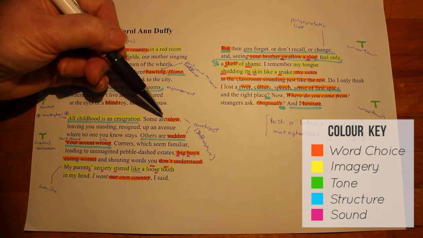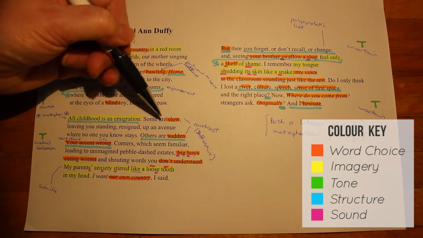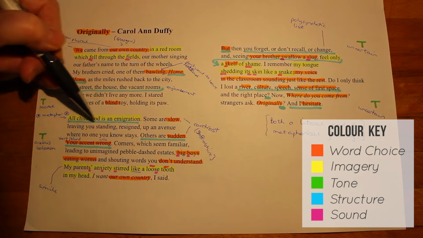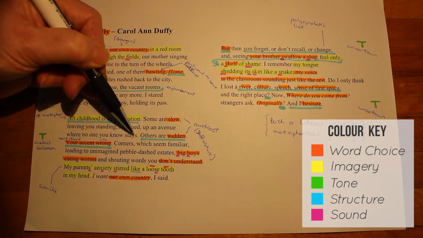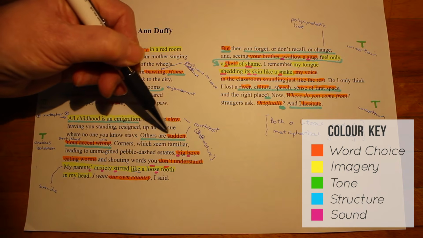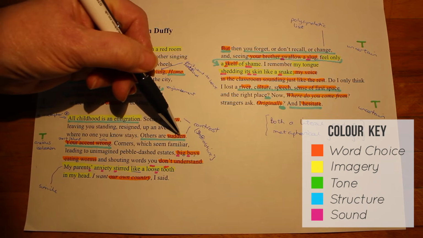And some of the changes, she says, are slow. The nice sibilance of "some are slow", and it's a long sentence here emphasising that slowness. And then the use of a short sentence. "Others are sudden", to emphasise that suddenness.